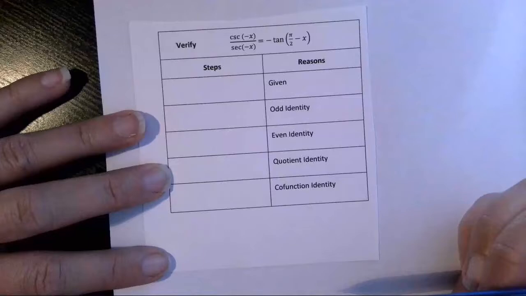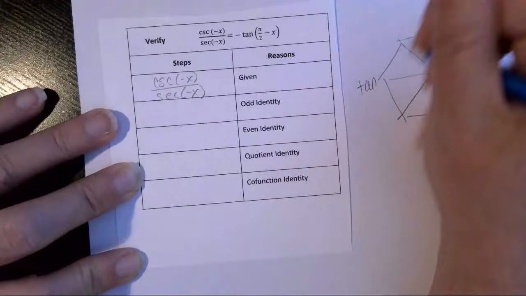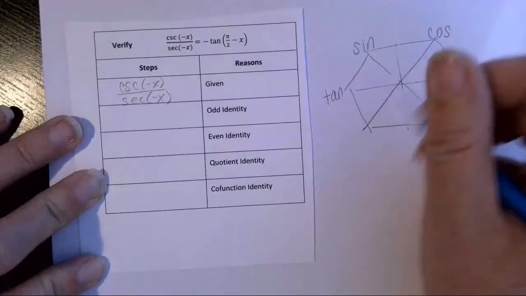And if we take our trig hexagon, off to the side here, we'll go ahead and sketch out that trig hexagon to remember our identities. So tangent is sine divided by cosine, and then we're going to go across the diagonals here. The reciprocal of cosine is the secant, and the reciprocal of sine is cosecant. Then the reciprocal of tangent is cotangent. And in the center, we'll go ahead and put a 1.